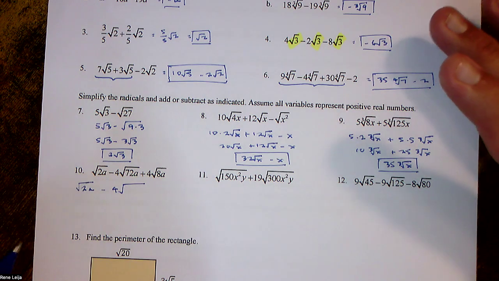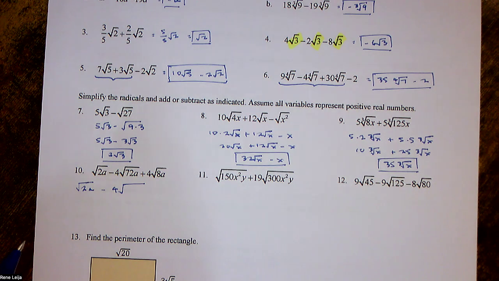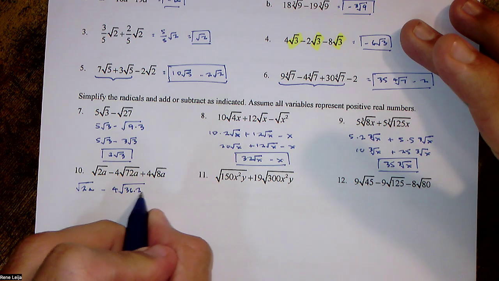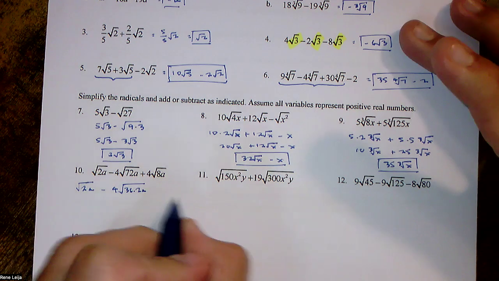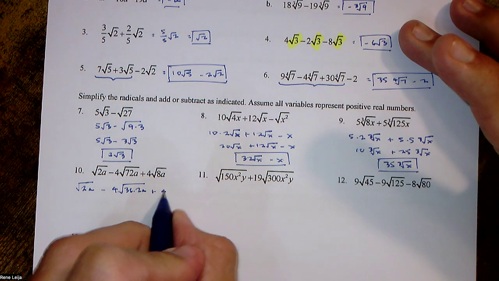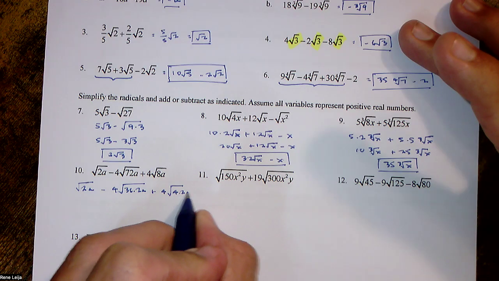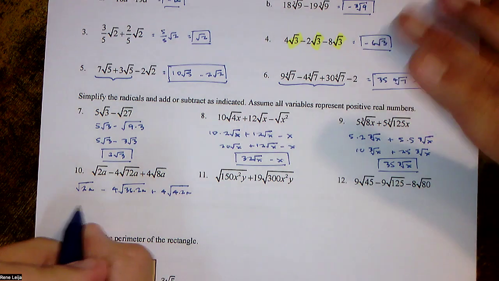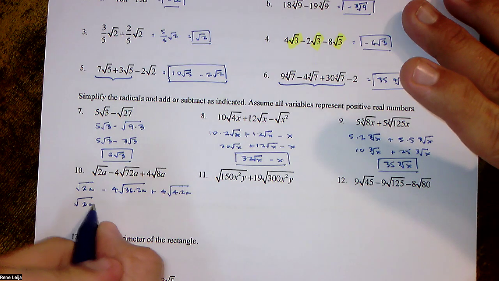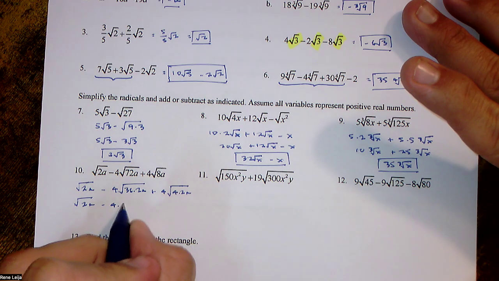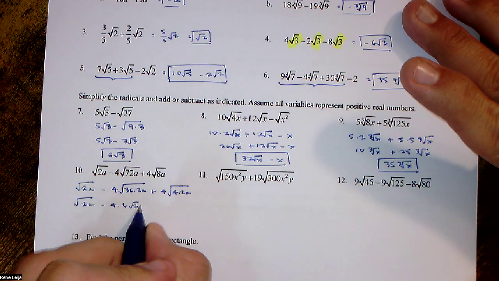Now, the square root of 72a, I know 36 times 2 is 72. And then for the 8a, well, that would just be 4 times 2. Okay, so here's the square root of 2a. Here's the 4 that's out front. The 36 comes outside as a 6. And there's the square root of 2a.